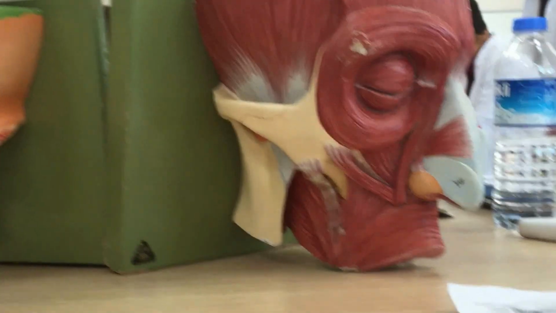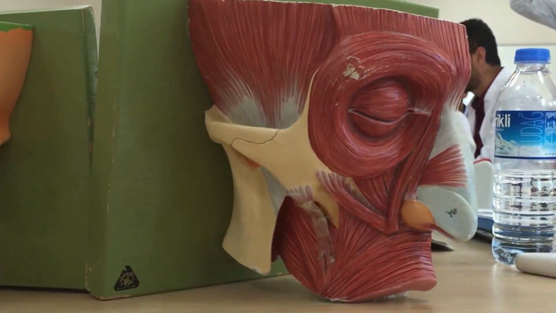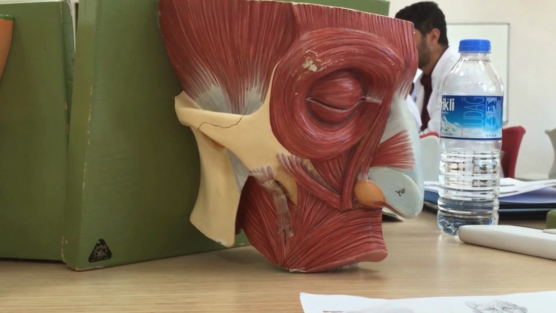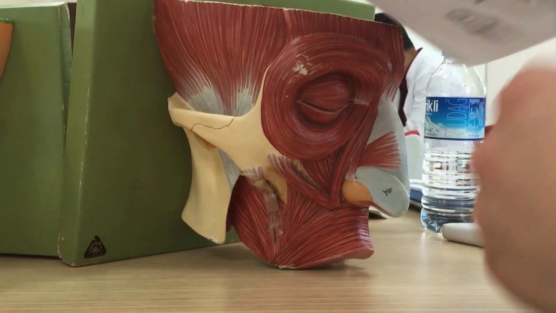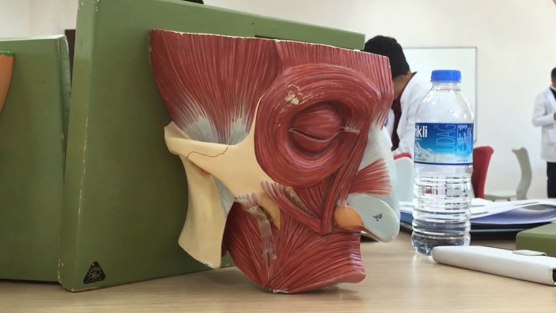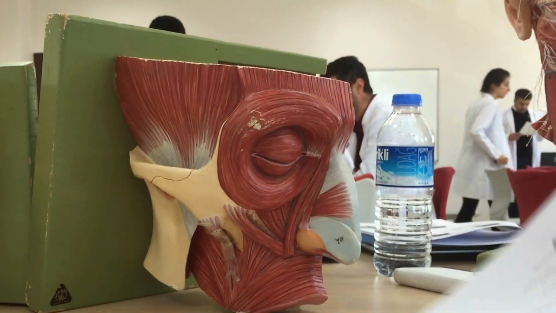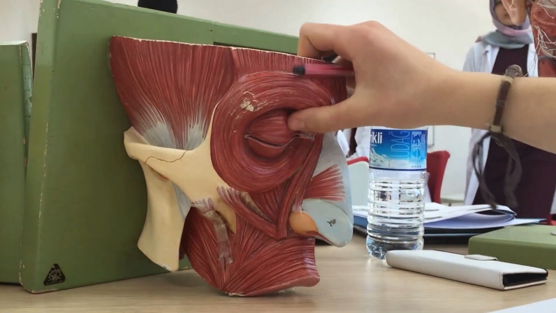Okay, first of all, we have to look at the external nose. When we look at the external nose, it's the second part of the nose, because the nose is divided into external nose and internal nose or nasal cavity, and both of them are divided by a nasal septum into two parts. The external nose has elliptical orifices.